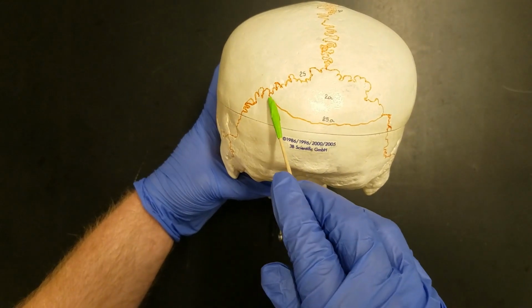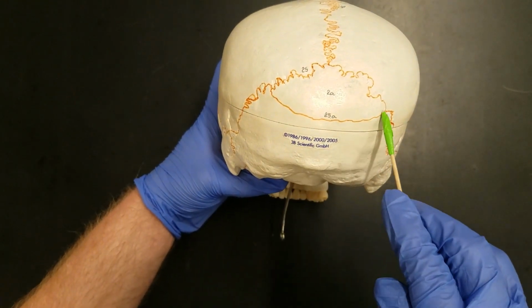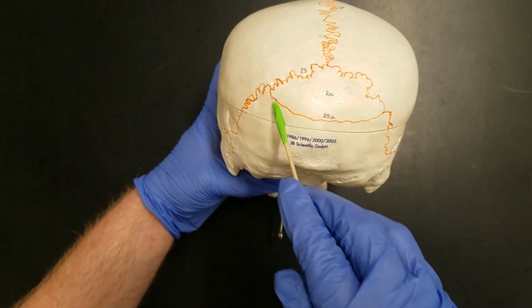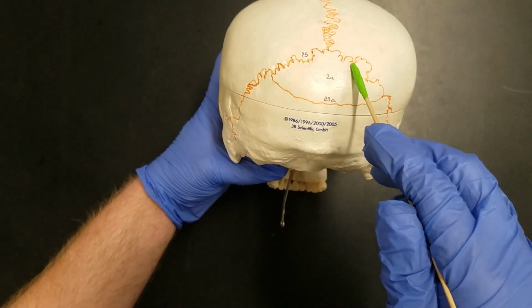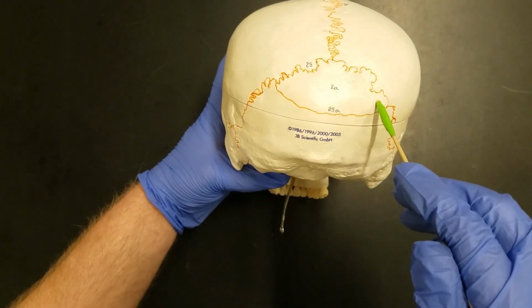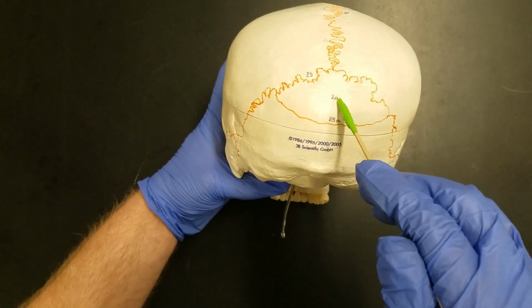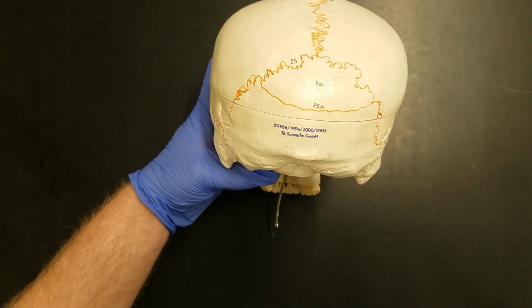Now, you might be wondering, what exactly is this little line here? This is actually an extra suture line that's creating an additional bone on the skull. This is called a sutural bone or a Wormian bone, but we don't need to know that for our lab.